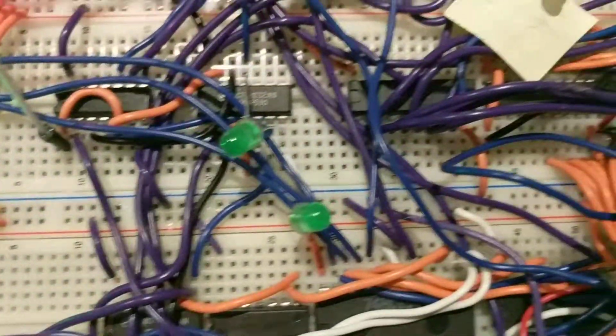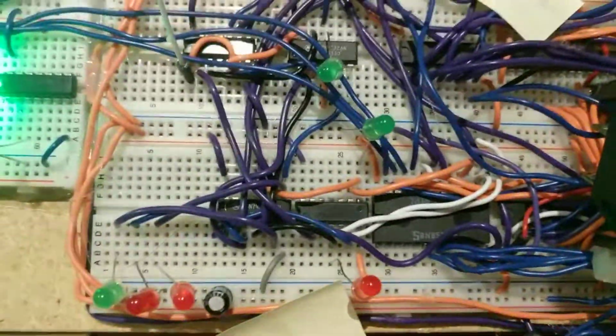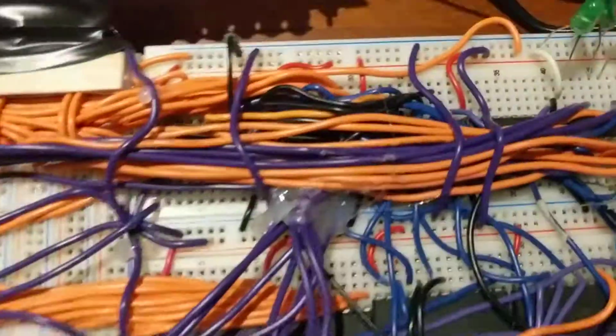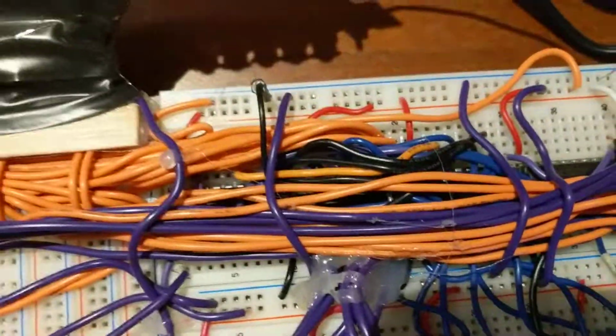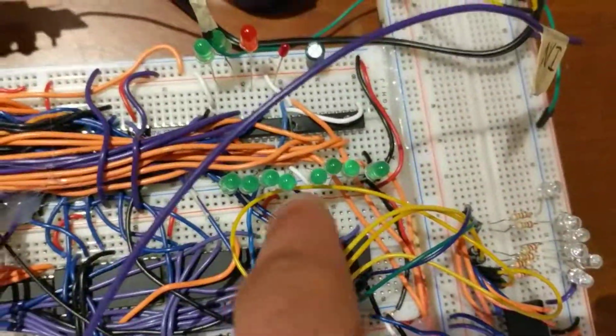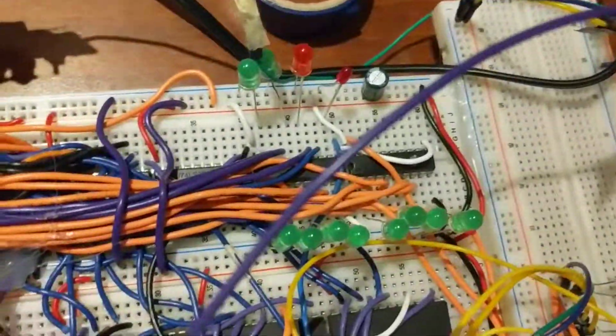Here we have more logic. Right here is the instruction register, and here's more comparing logic. Over here we have the A register. You can't really see it; it's covered in wires. Right beside that, here's the output, and I also have a screen for that. I made a screen using a lot of D flip-flops.